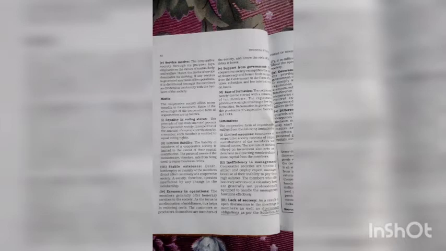Second point is inefficiency in management. As it has fewer resources, they can't hire professionals. If they can't hire professionals, then how will their work be done professionally? So there is less professionalism in their work. Third point is lack of secrecy.